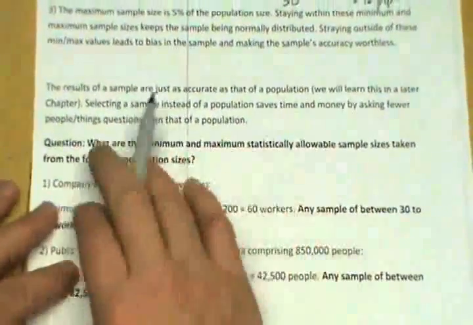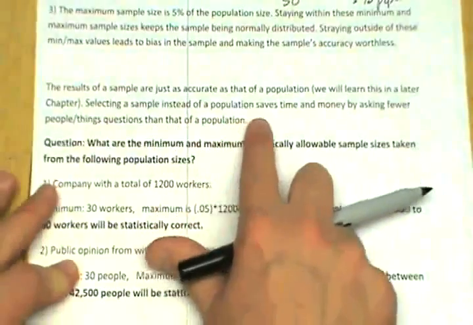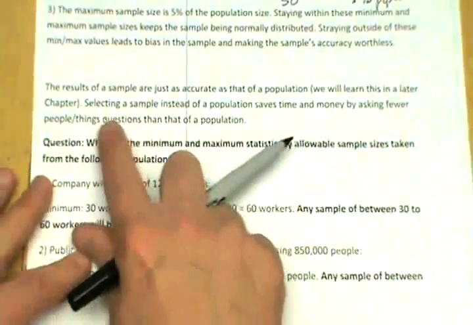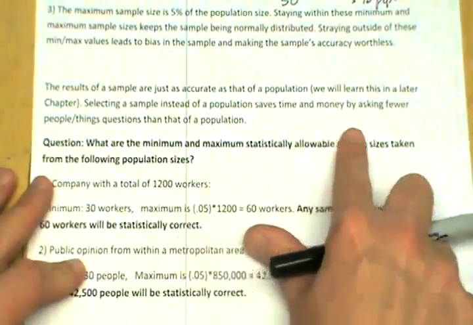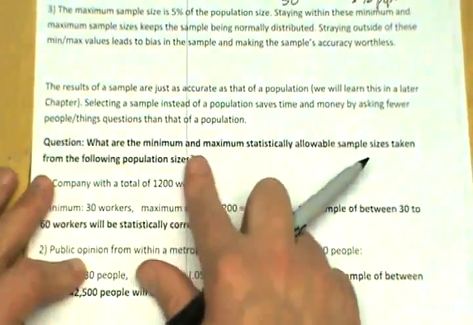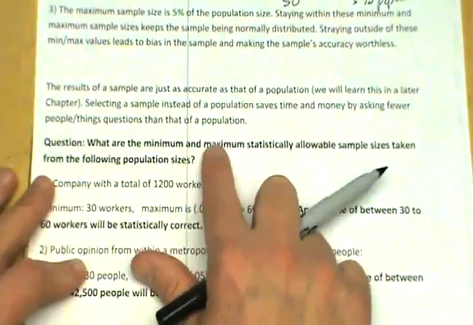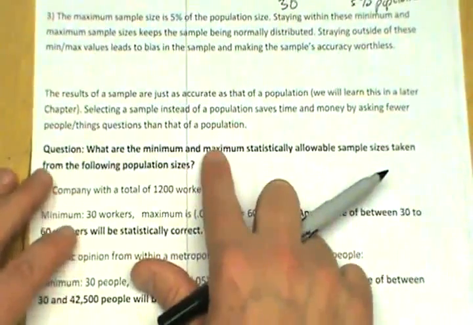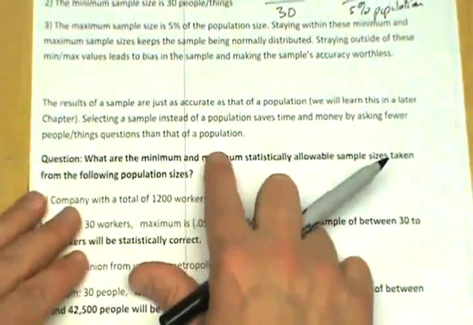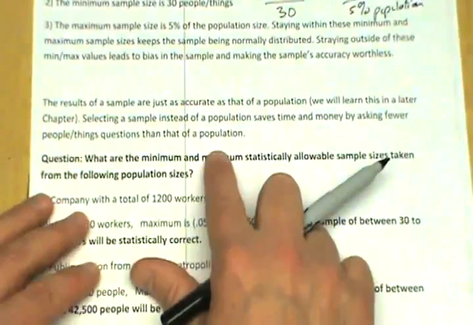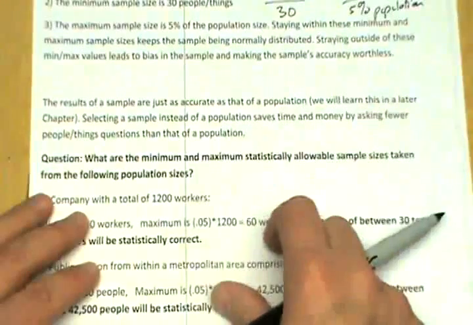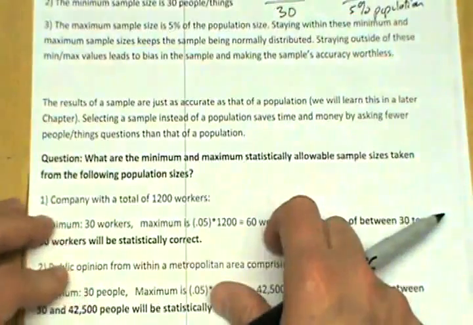So anything within the minimum and maximum would be considered statistically proper. The results of a sample are just as accurate as that of a population. We're going to learn that a little bit later. Selecting a sample instead of a population saves time and money by asking fewer people or things questions than that of a population. Just makes sense. So you'd rather sample 30 people than 3 million people when the results are pretty much the same, because it's going to save you time. You don't have to spend as much time asking 30 people a question.